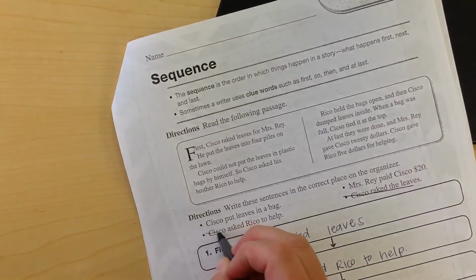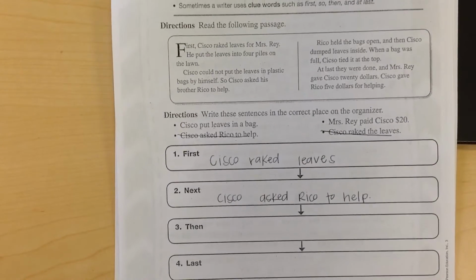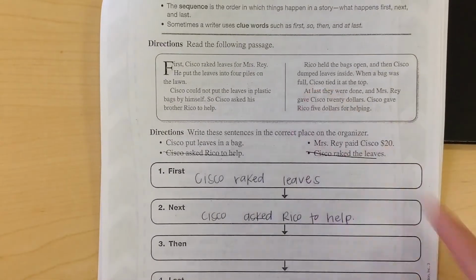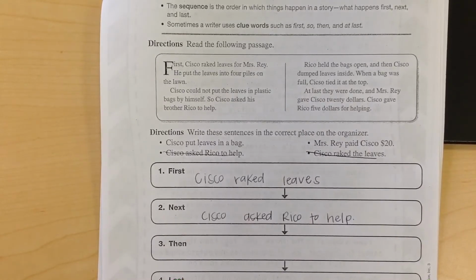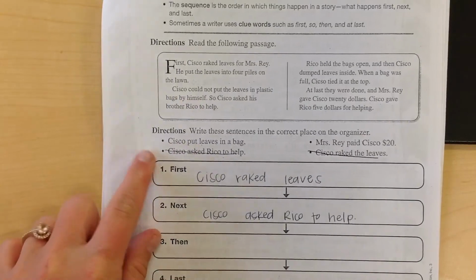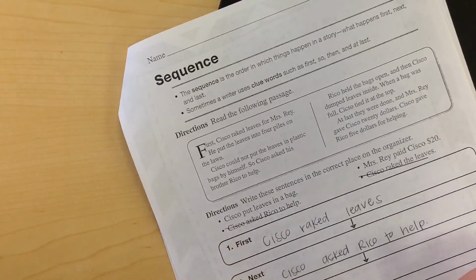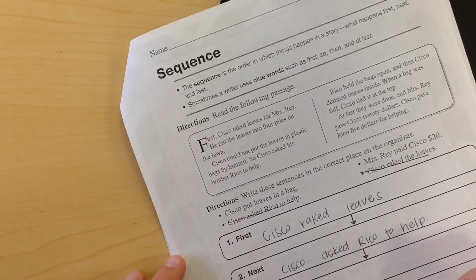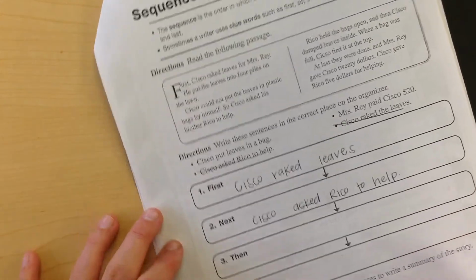Okay, so we have that. Okay, then what is our third thing that happened in our story? Let's keep reading and see. Rico held the bags open and then Cisco dumped leaves inside. When a bag was full, Cisco tied it at the top. So what happened next? I think that Cisco put leaves in a bag. Now that he had his brother Rico to help, he was able to put the leaves in the bag. So let's write, Cisco put leaves in a bag.